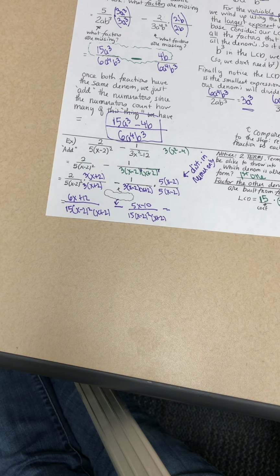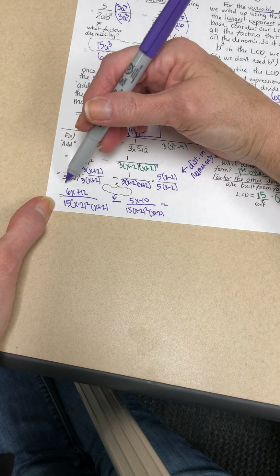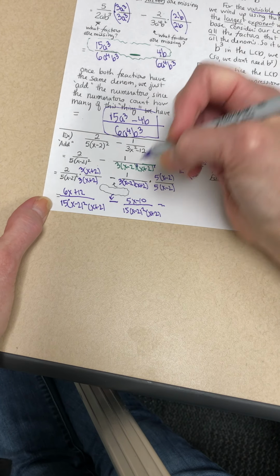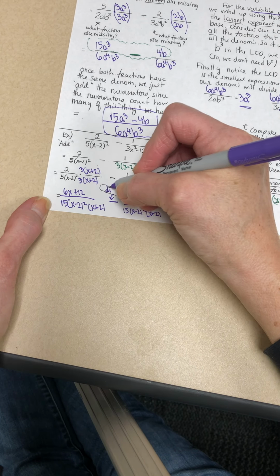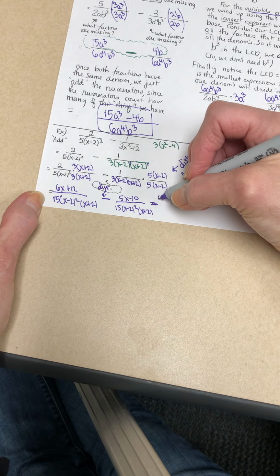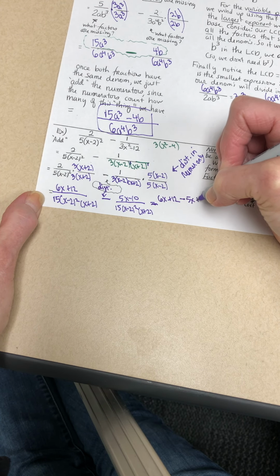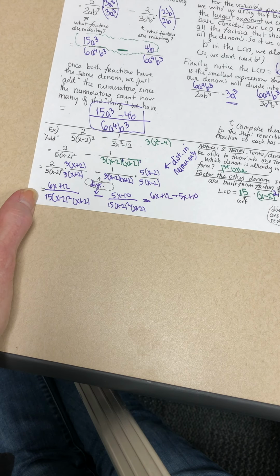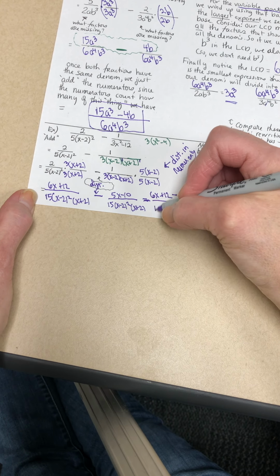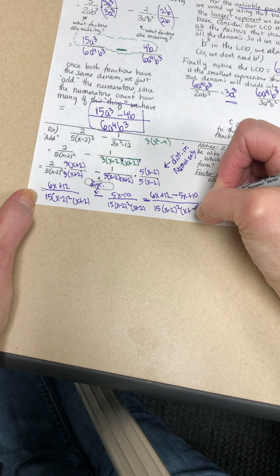And then this little cloud here, that's to remind you it's this numerator minus this entire numerator. So what do I need to do with that negative? I need to distribute it. So it's 6x plus 12 minus 5x plus 10 all over the LCD, which is 15 times x minus 2 squared times x plus 2.